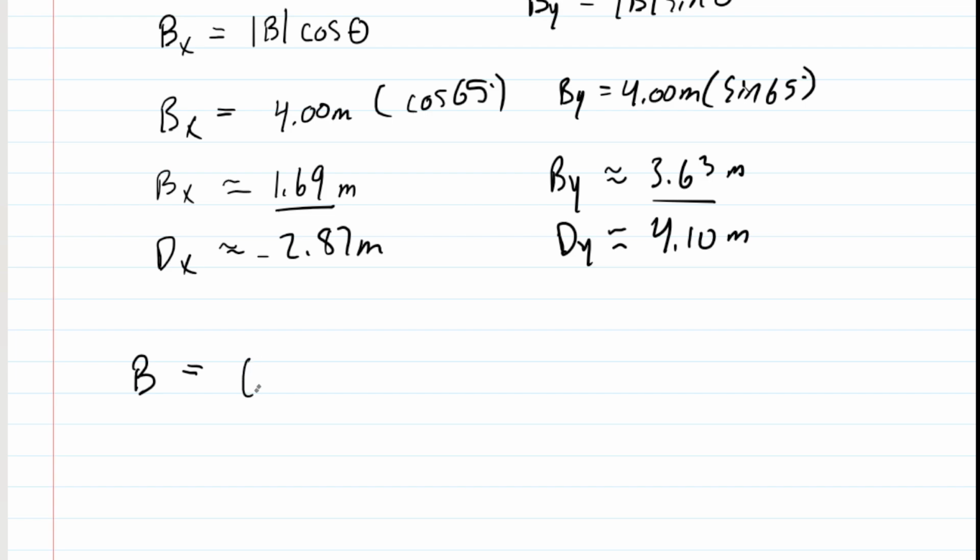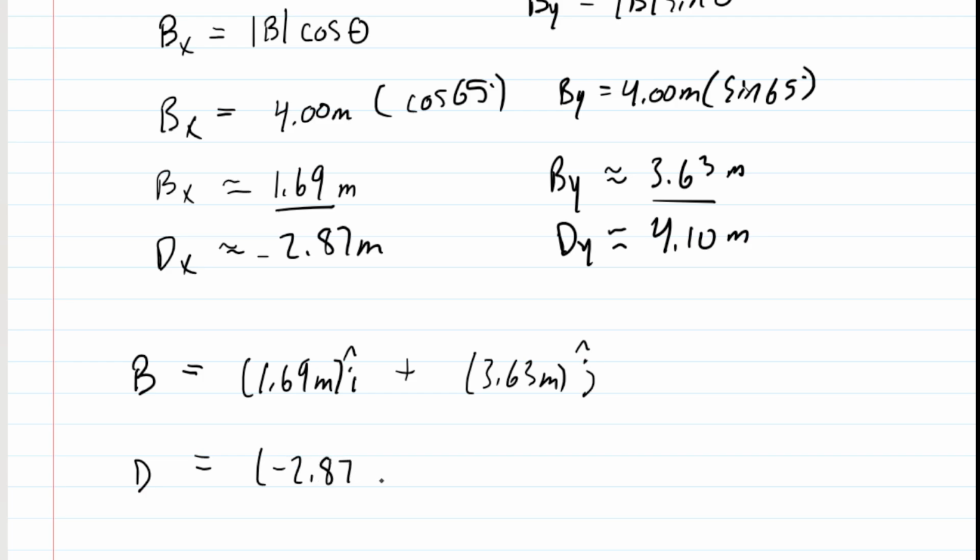You would write that as follows: 1.69 meters, and because it's an x component, we use the i hat notation for that component of the vector, and then we add the y component, which is the 3.63 meters, and because that's the y component, we use j hat notation. Proceeding similarly for vector D, we would have negative 2.87 meters i hat, and then plus the 4.10 meters j hat.